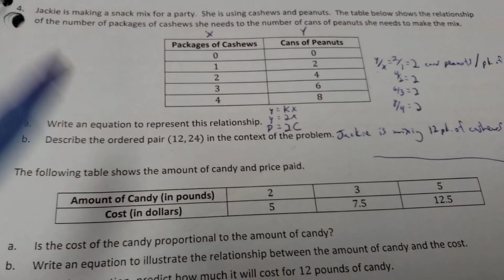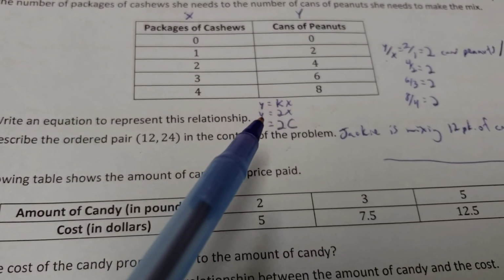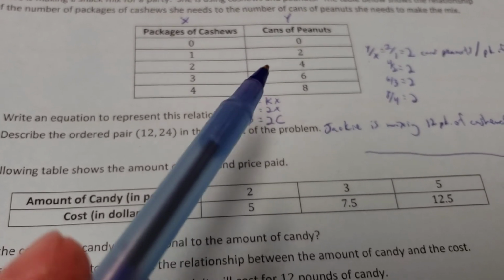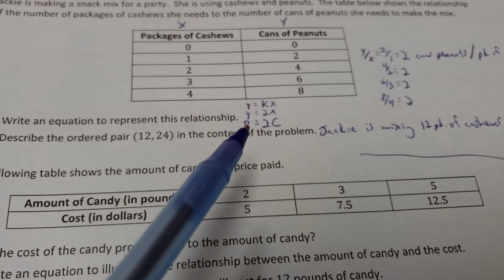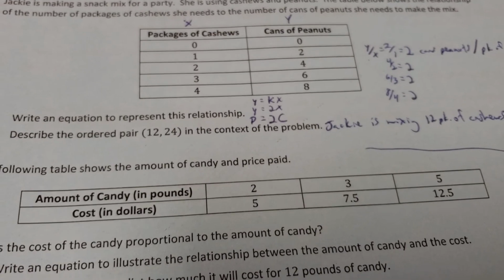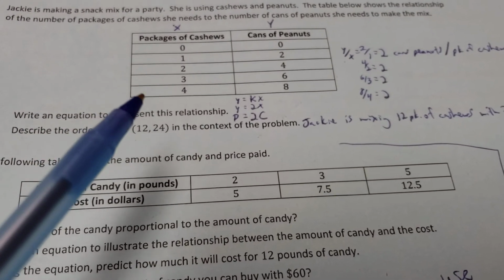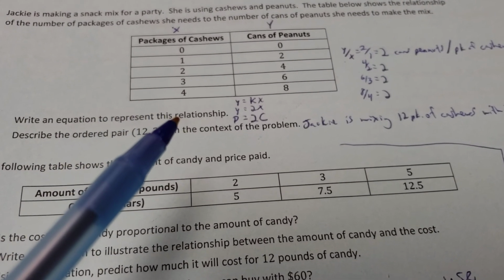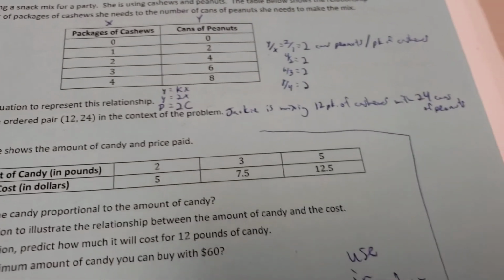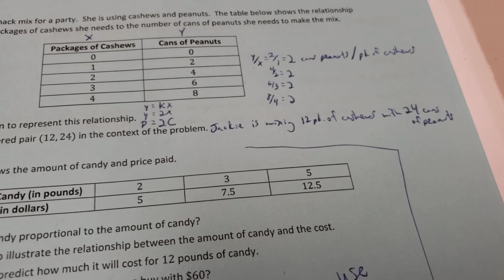Now, write an equation to represent this. Well, we always start off with our y equals kx format, and then our unit rate was a 2. We found that from determining whether the table is proportional or not. And my y column stood for cans of peanuts, so I'm using p. And then the x number was cashews, so use c for cashews. And it says describe the ordered pair in the context of this problem. Well, the 12 would be 12 packages of cashews, and the 24 would stand for 24 cans of the peanuts. So that's what it's referring to. She's mixing 12 packs of cashews, 24 cans of peanuts.